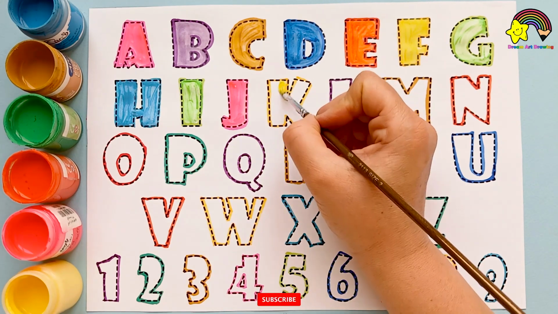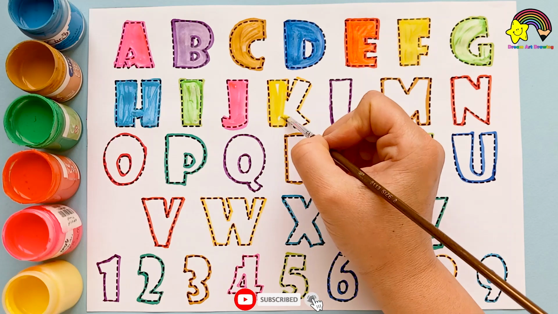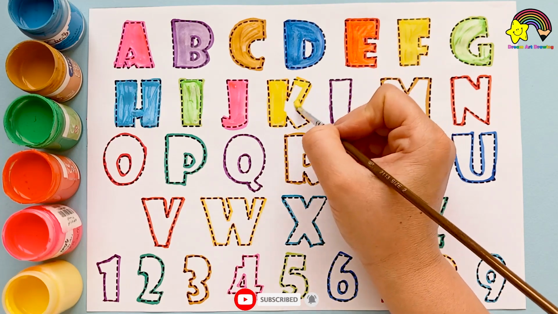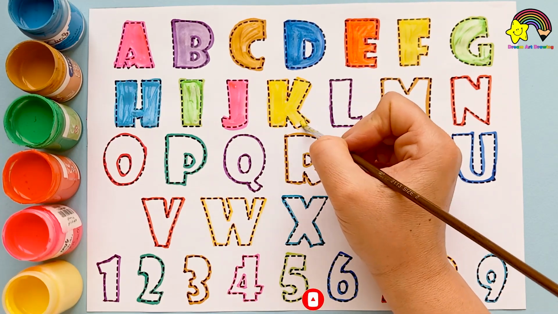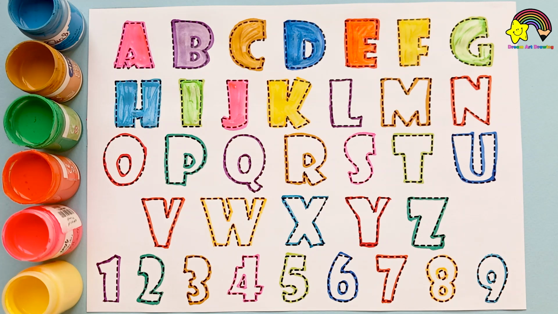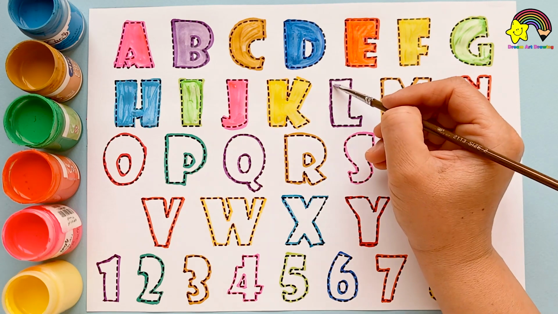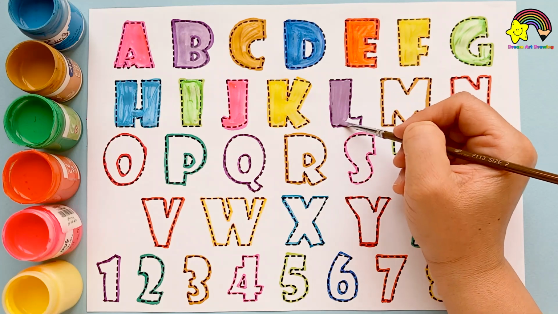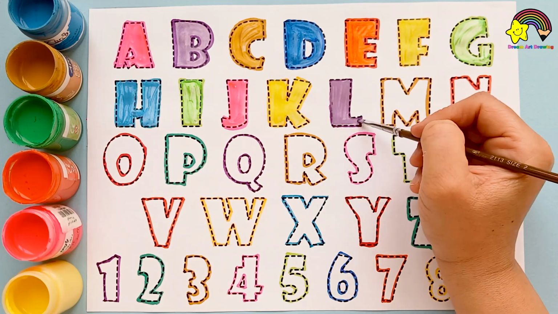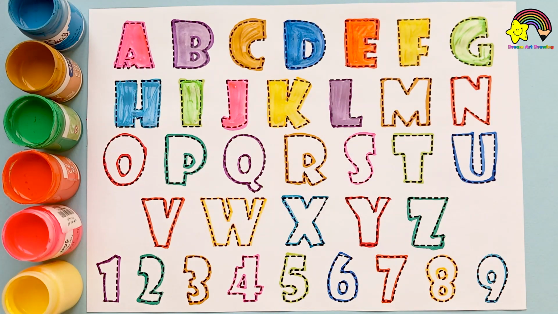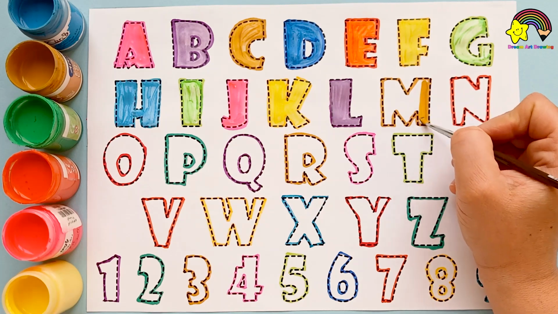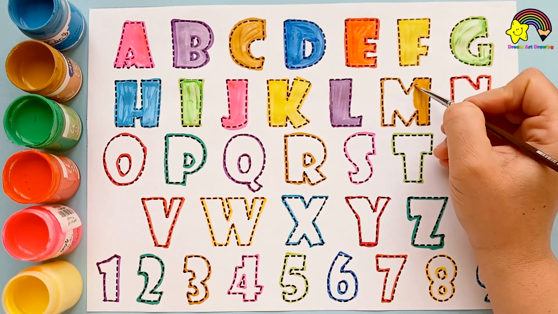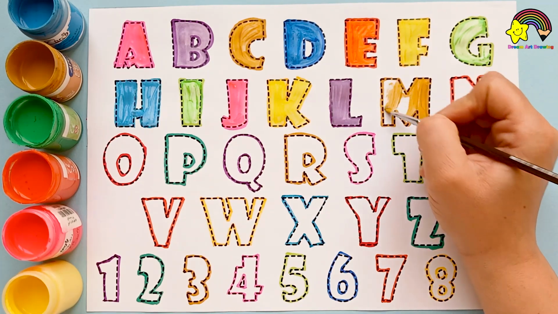Yellow color. K. K for kangaroo. Purple color. L. L for lemon. Brown color. M. M for moon.